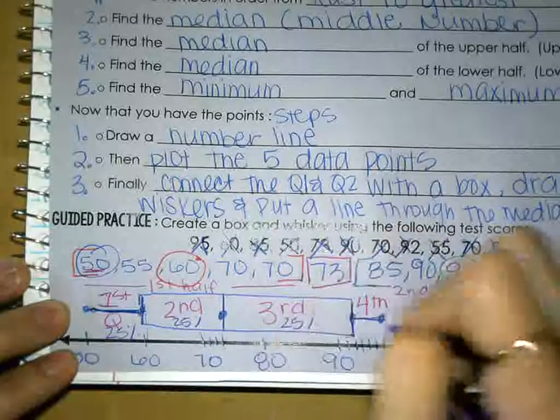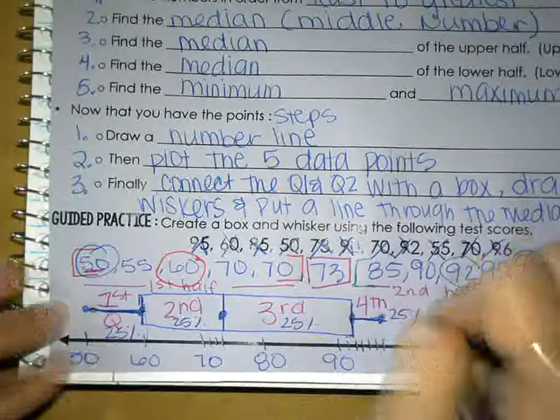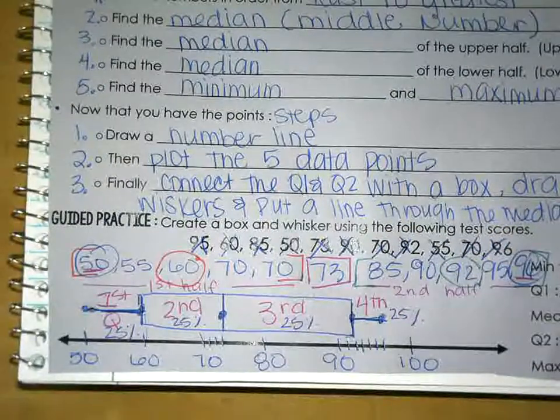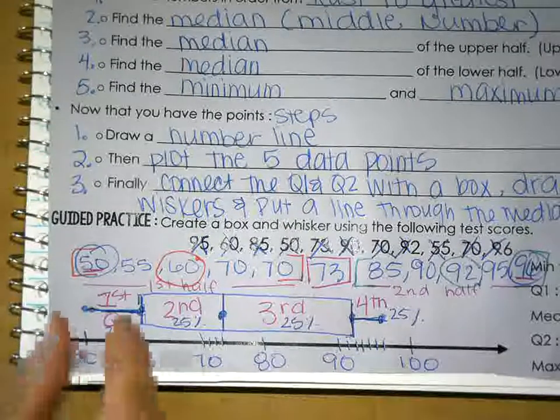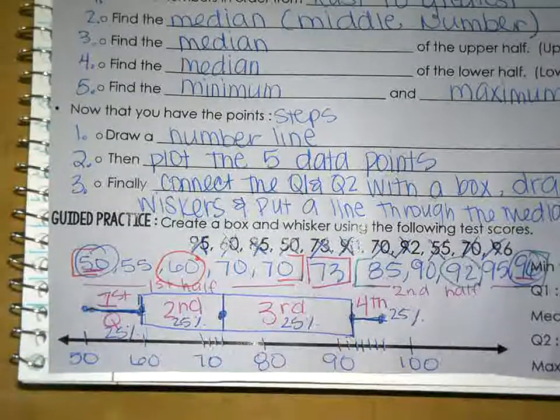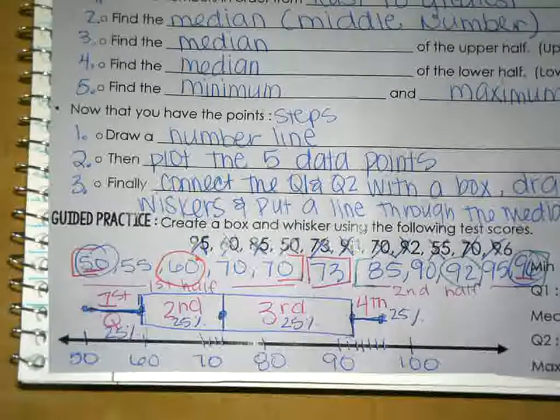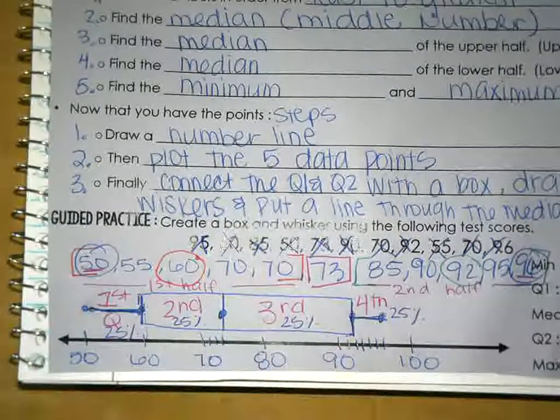The size does not matter. That's your spread. Spread has nothing to do with percentage of data in it. So that's your percentage of data. Everything is 25%. It is always, always, always going to be equal. So that is that. That's what it looks like.